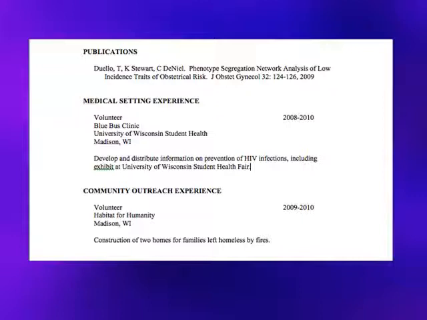People aren't going to know what a Blue Bus Clinic is. So here we developed and distributed information on the prevention of HIV infections, including an exhibit at the University of Wisconsin Student Health Fair. Sufficient information for anybody to ask a question. I also may have been involved in community outreach.